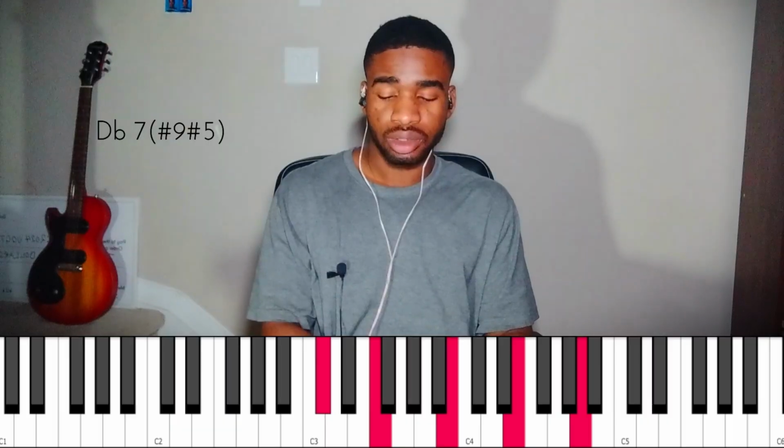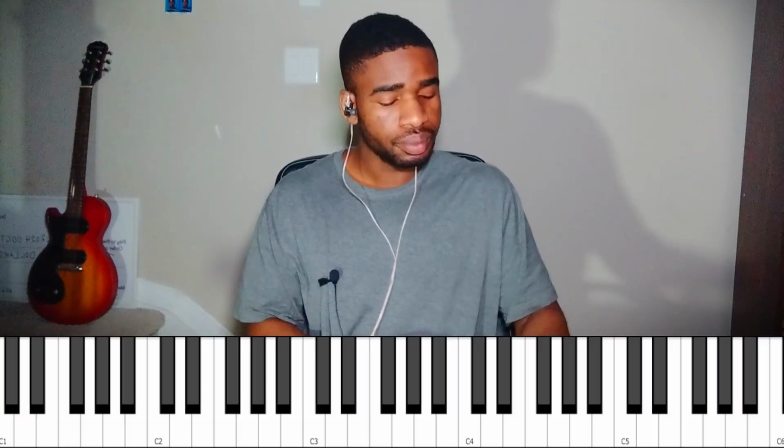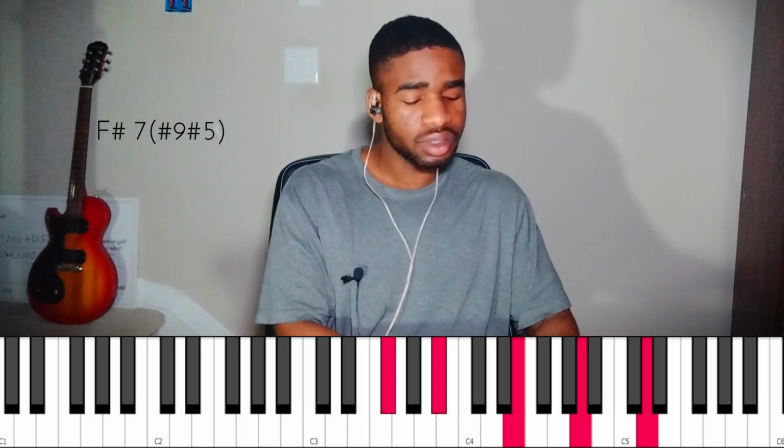So anytime you're going to a 4 chord, we can do this in the key of C. What that will look like would be this. Let's try something.